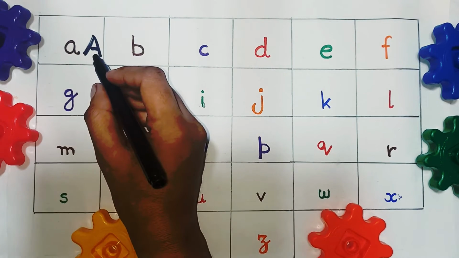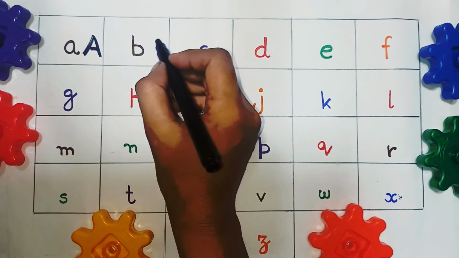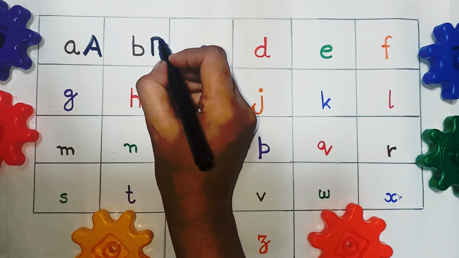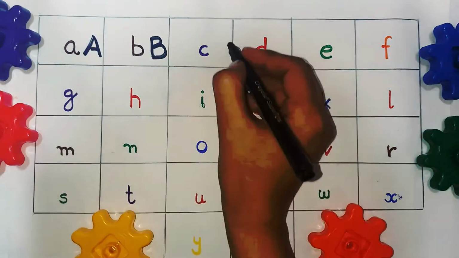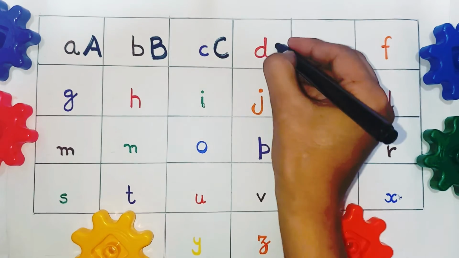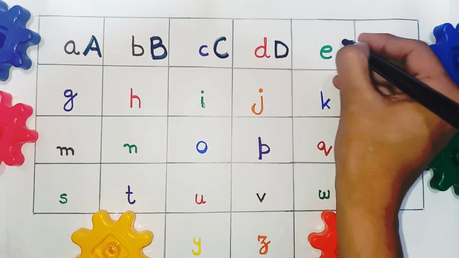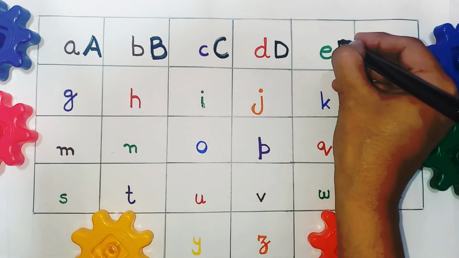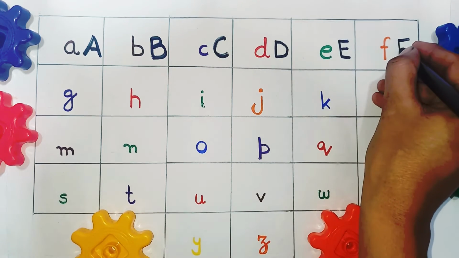This is uppercase letter B. This is lowercase b. C. D. E. F.